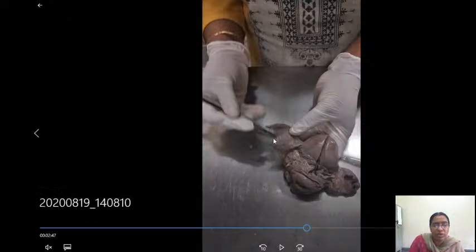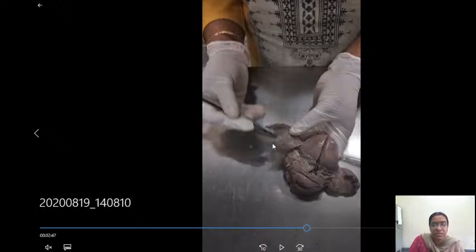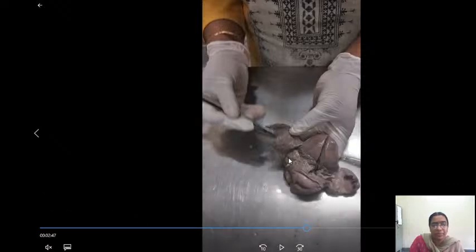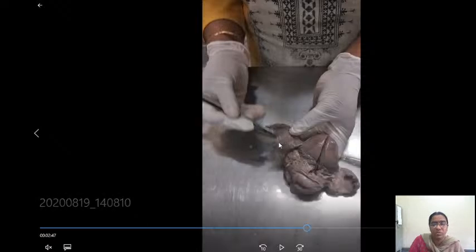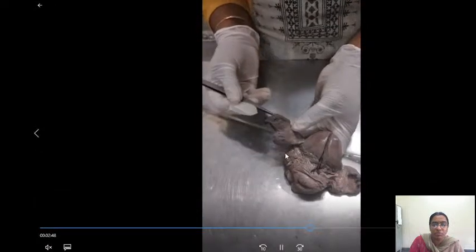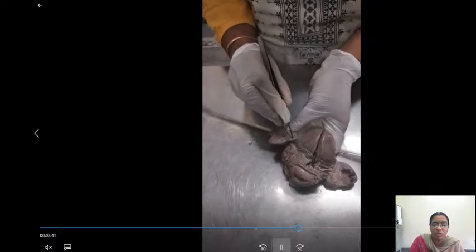The position of the ovary varies depending on whether the woman is nulliparous or multiparous. If the woman is nulliparous, the ovary is present in a vertical position. But when the woman is multiparous, the ovary situated in the ovarian fossa is horizontal. You can see here the horizontal position of the ovary.